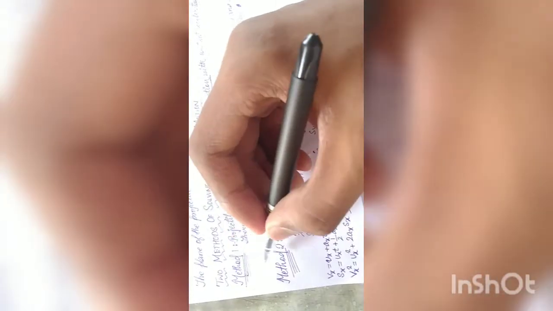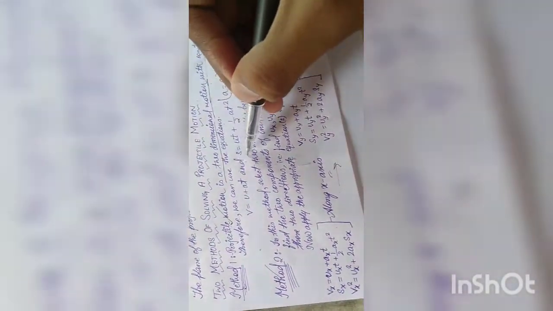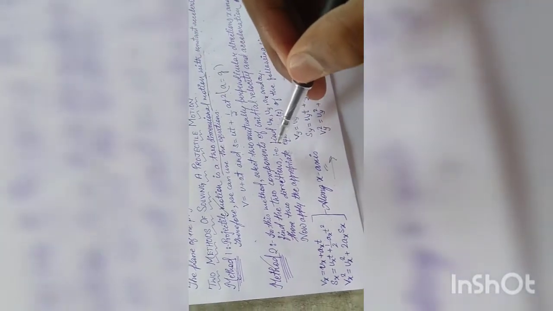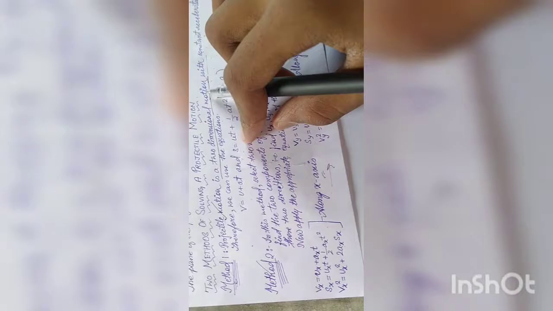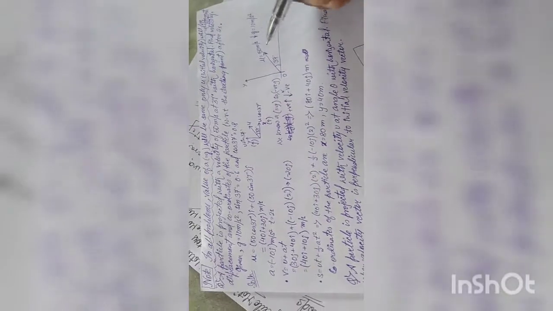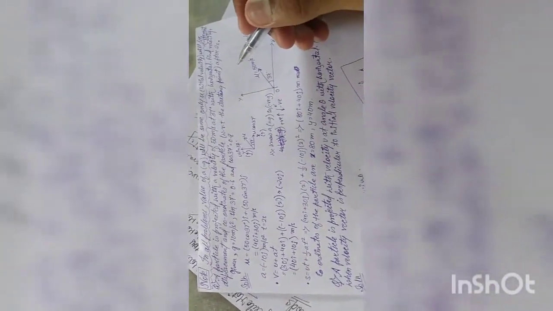Now this is in the x axis and this is in the y axis. So these are the two methods. One is we can simply take out the two components by these two formulas, and then we can take out the projectile motion, the velocity, the initial velocity, the displacement, the time taken, and more things. Okay, now we come to the problem.